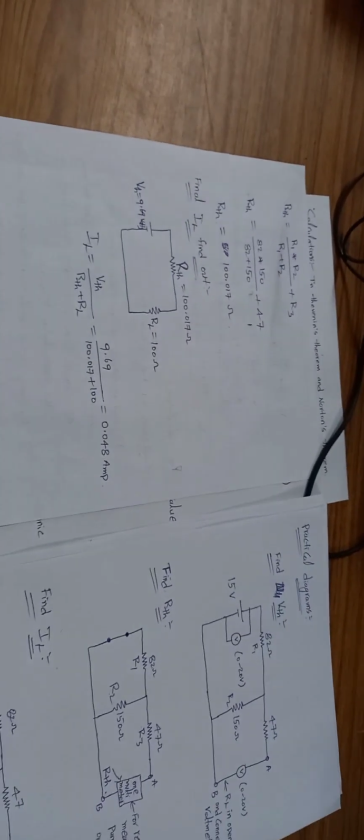Okay, so practically and theoretically we proved Thevenin's theorem. Okay, thank you very much.